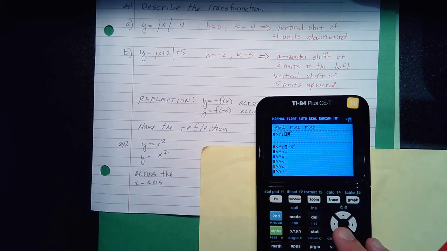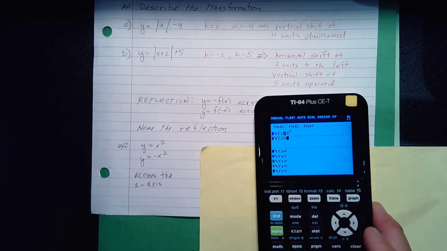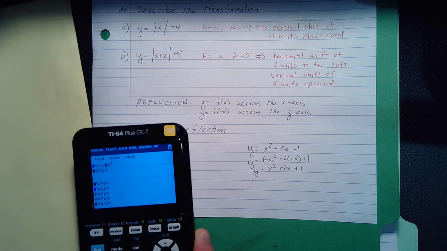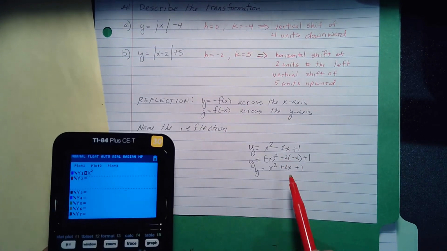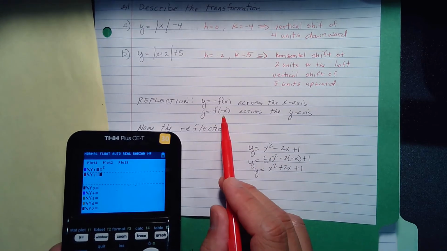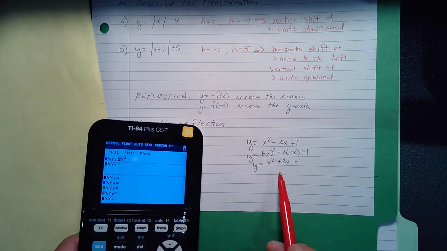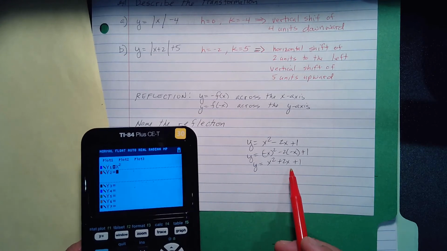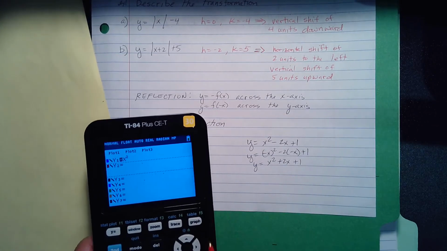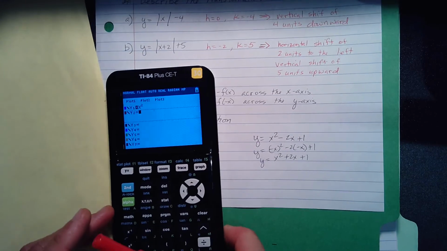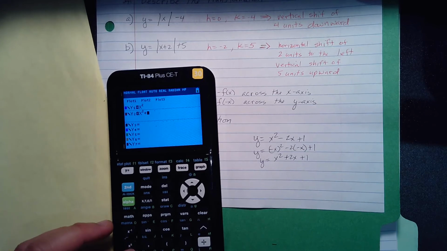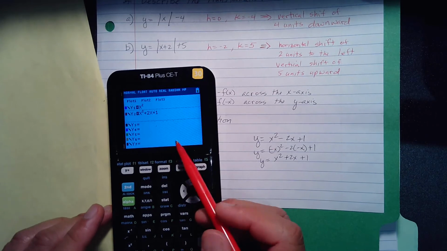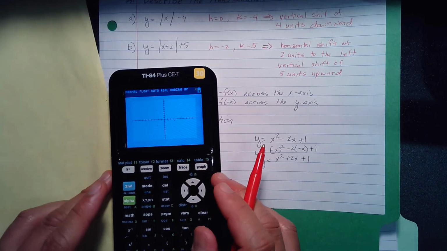Now let's take a look at the next problem. This is now y equals x squared minus 2x plus 1. Notice I'm replacing all the x's with negative x. So when that happens, we have y equals x squared plus 2x plus 1 when you simplify everything. So when we type that in the calculator, this is x squared plus 2x plus 1. So again, you're going to notice the parabola in blue, the original.